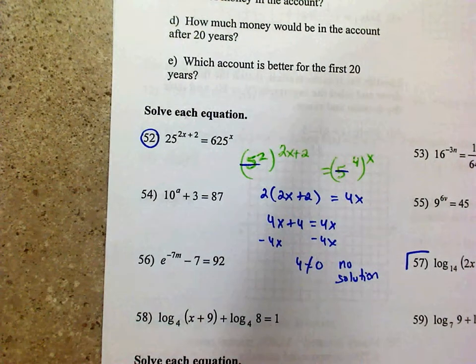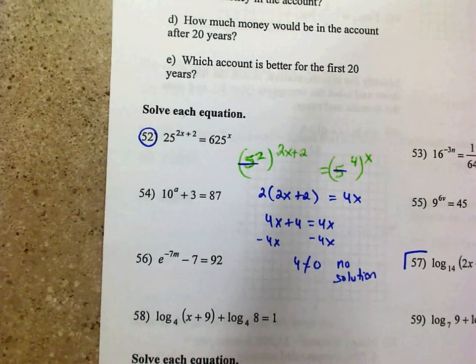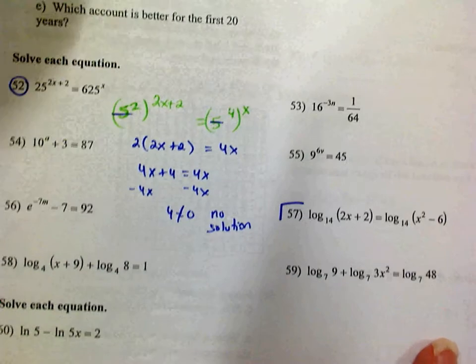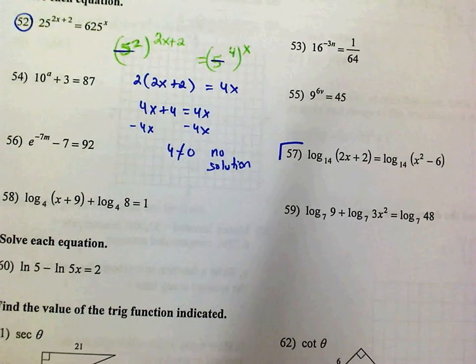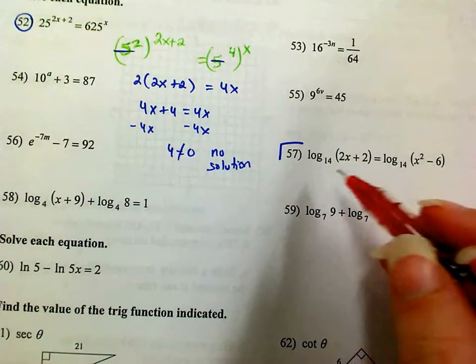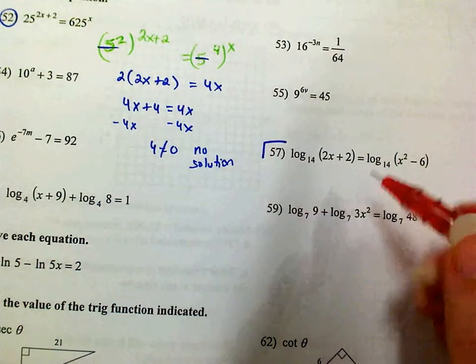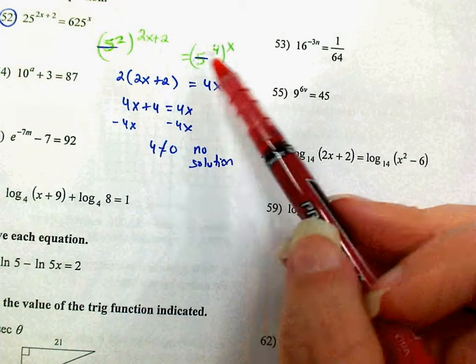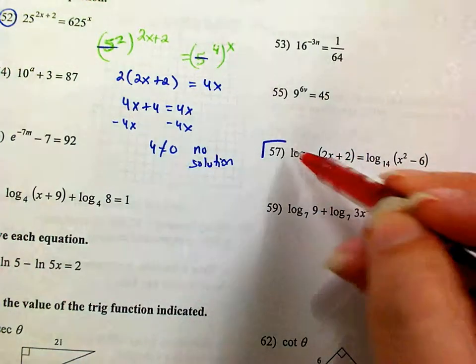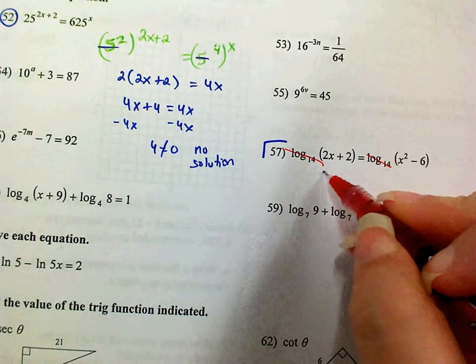Okay. Now, 57 on is what we're going to work on now. And for 57, what you notice is that there's 2 logarithms equal each other. Well, just like when I have 5 to this equals 5 to that, 5's already equal each other, so cancel out. Logs already equal each other. So you're really just dealing with when does 2x plus 2 equal x squared minus 6.